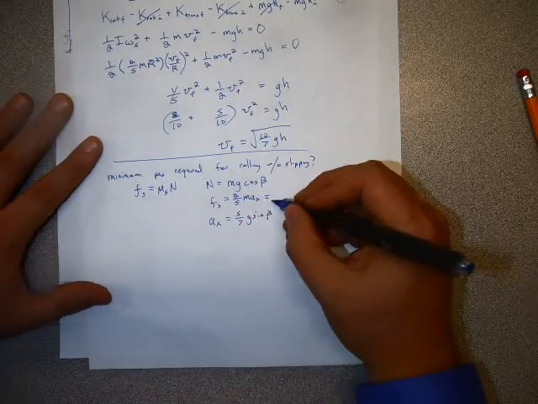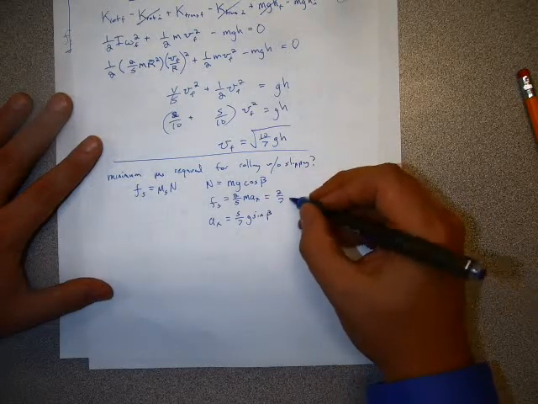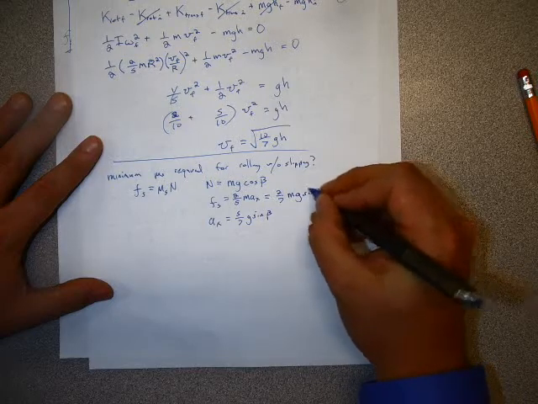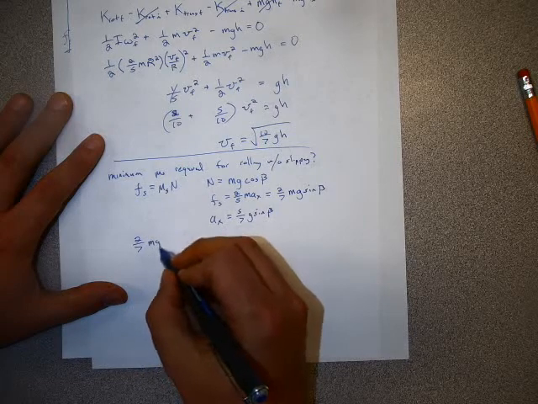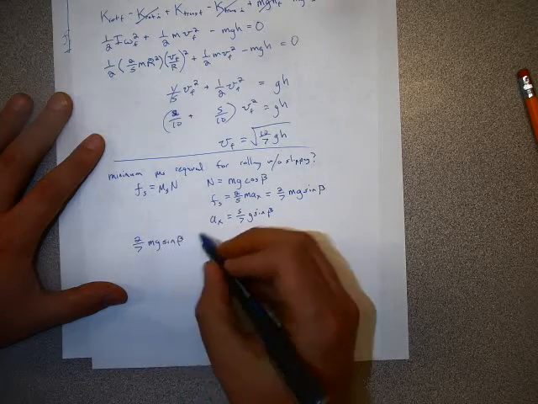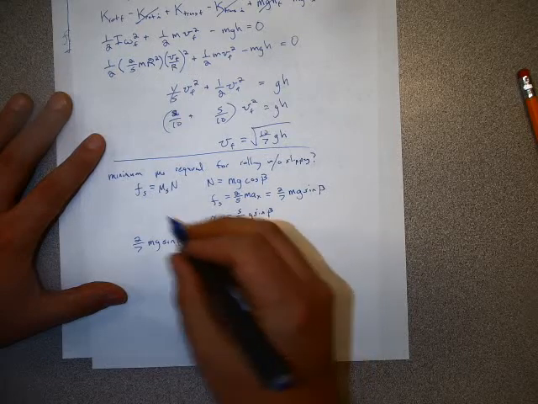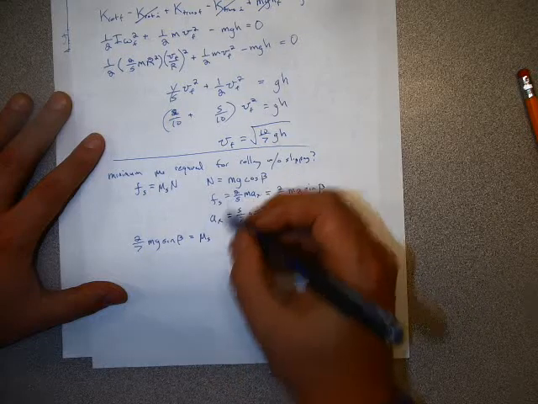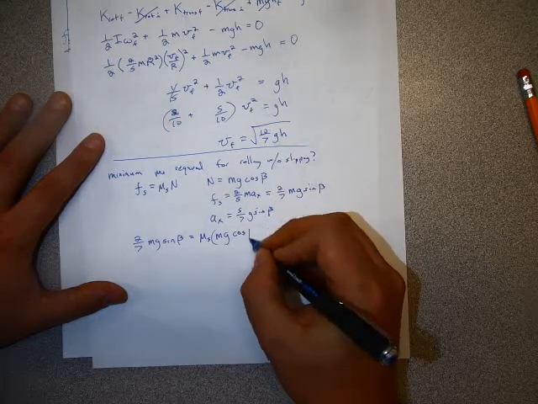5/7 times 2/5 is 2/7 mg sine beta. So 2/7 mg sine beta is fs. Must be equal to mu s times n, which is mg cosine beta.